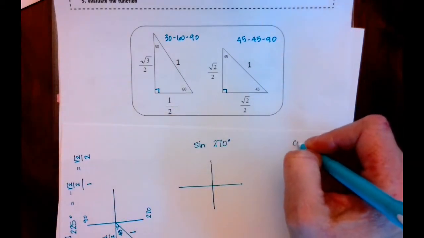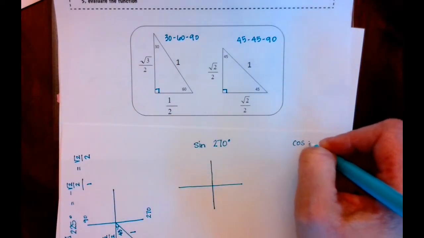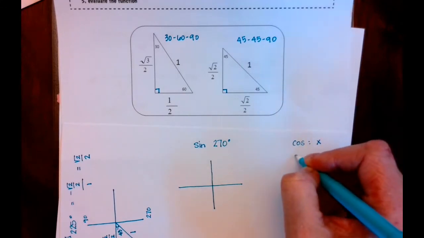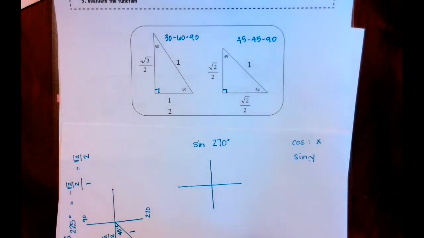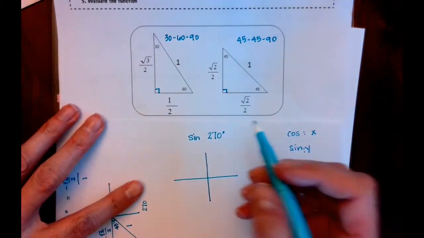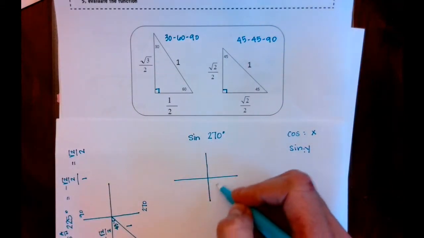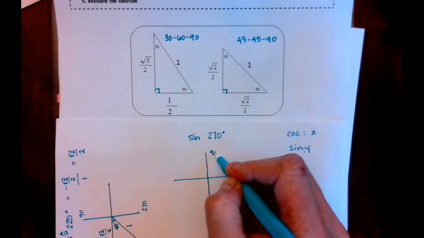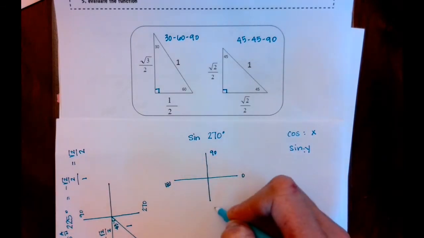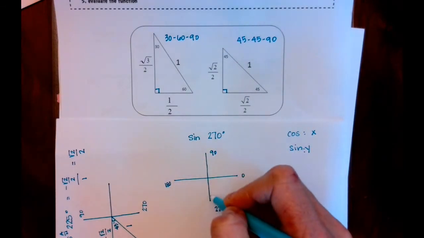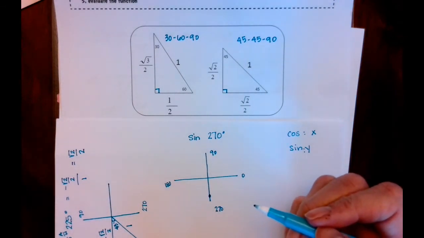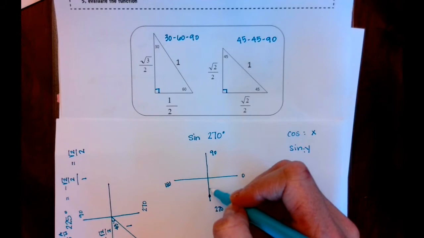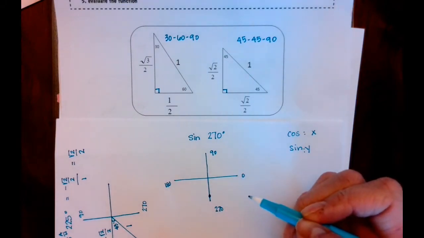So cosine is the x coordinate and sine is the y coordinate, which is important for an angle like this because we're not going to be able to draw a triangle. 270 degrees is straight down here. So 270 would be right there. I don't have sides to make a triangle out of. I can't draw a triangle right there, so I don't have an opposite, adjacent, and a hypotenuse.